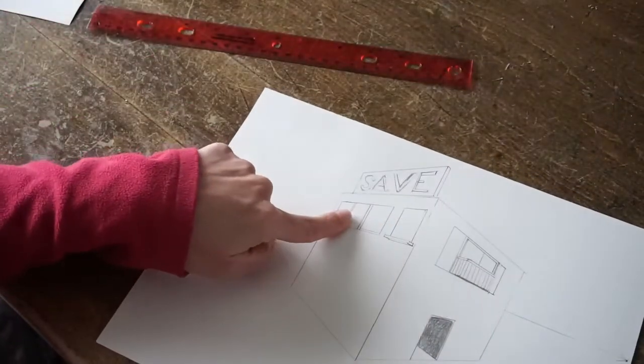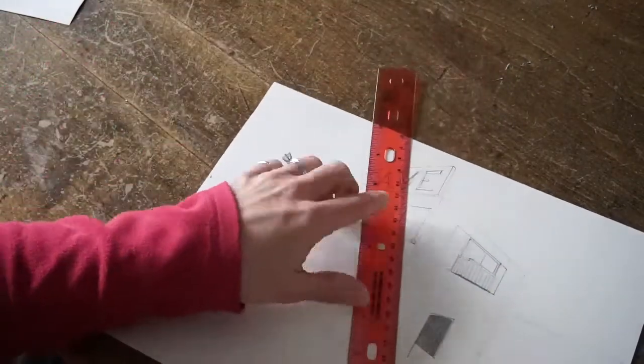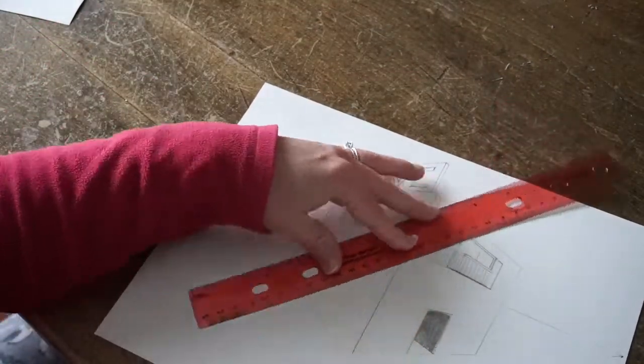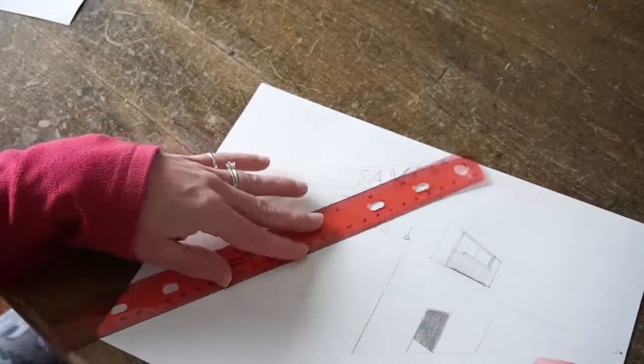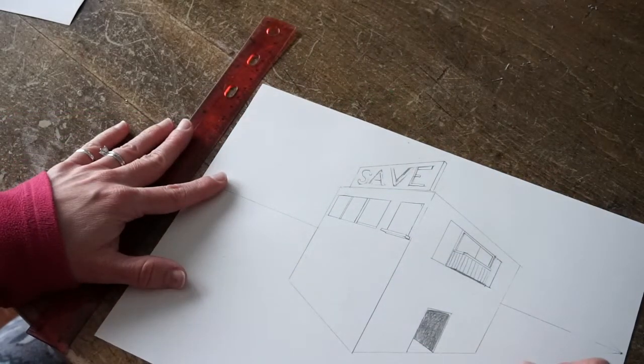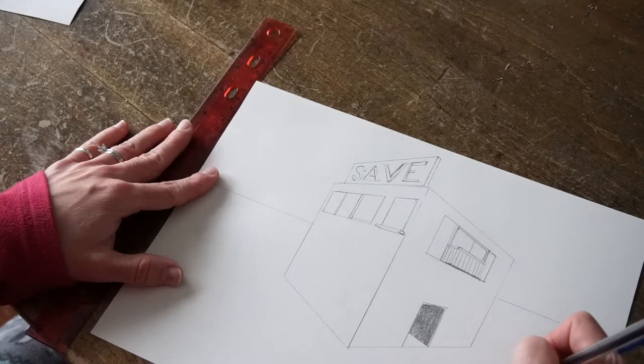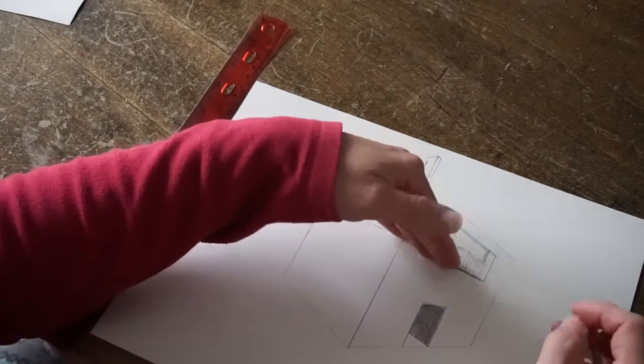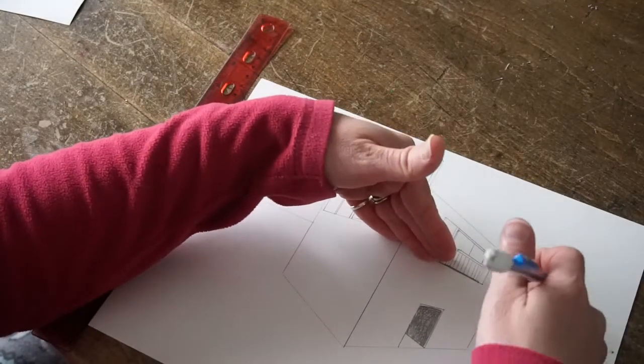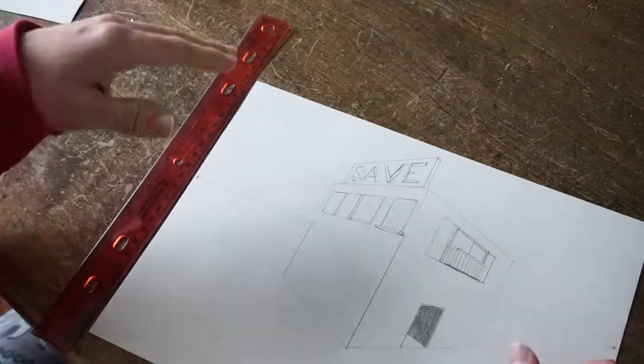So you've done your windows, now you've drawn a sign, and we're going to draw an overlapping building in the background. Now, one thing to know when you're drawing this is that if you were to draw the corner of your building, your vertical, all the way down here, it wouldn't be in line. It would kind of jag out. It wouldn't look like it sits behind the building. It would mess up your perspective.